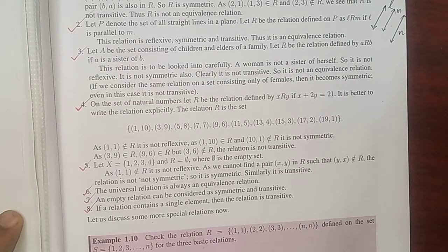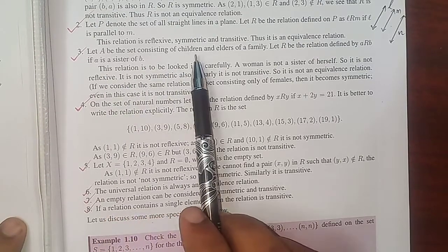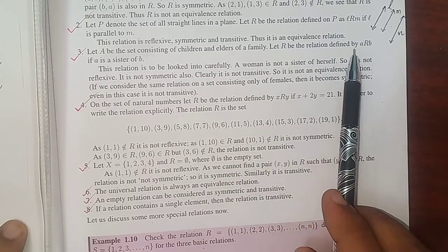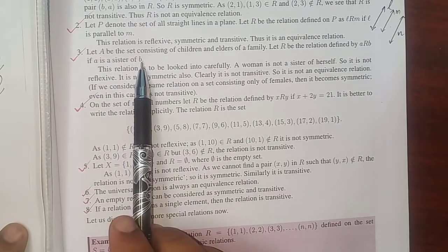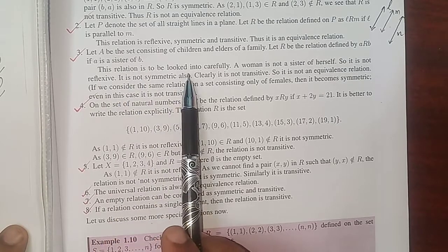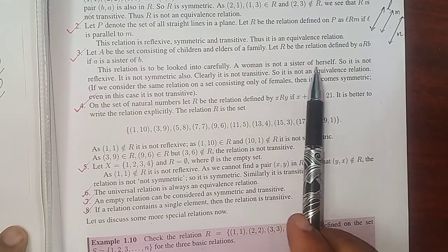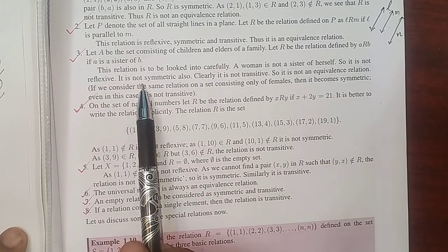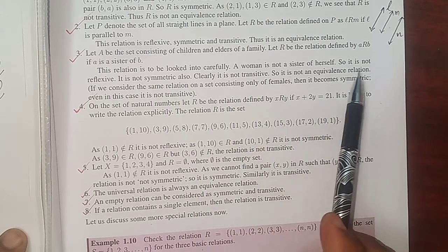Now I go for the third illustration. Let A be the set consisting of children and elders of a family. Let OR be the relation defined by A is related to B if A is a sister of B. Look at that, A is a sister of B. This relation is to be looked into carefully. A woman is not a sister of herself. So it is not reflexive, it is not symmetric also. Clearly it is not transitive, so it is not an equivalence relation.